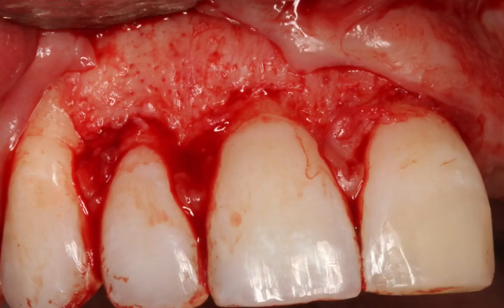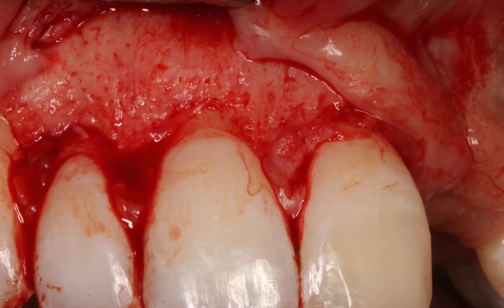What does that mean? That means that this patient has delayed active eruption and delayed passive eruption. That means that this patient not only has excessive soft tissue, but also has excessive bone in the vertical dimension, but also in the horizontal dimension. And both of them need to be addressed as part of this procedure.